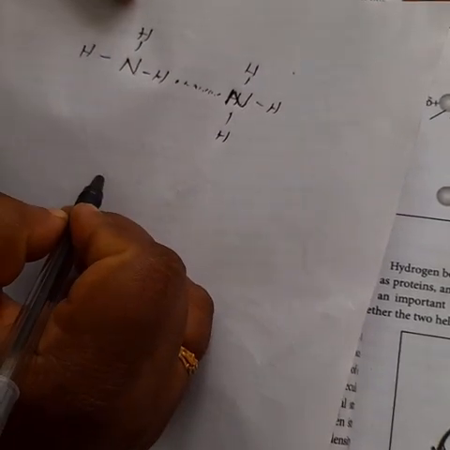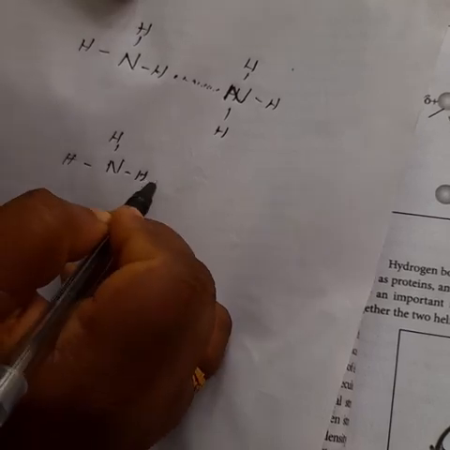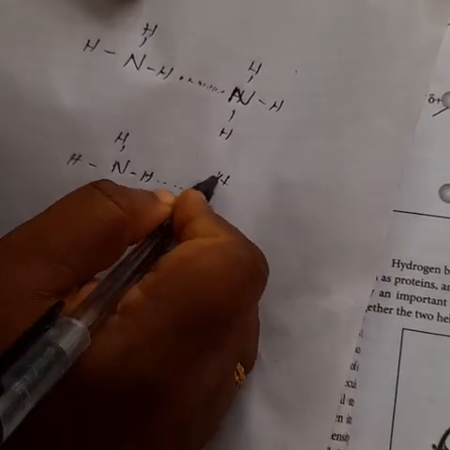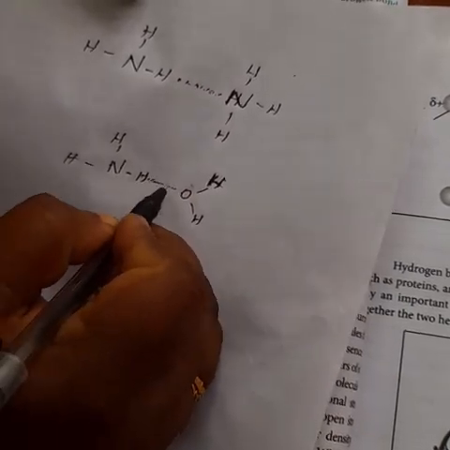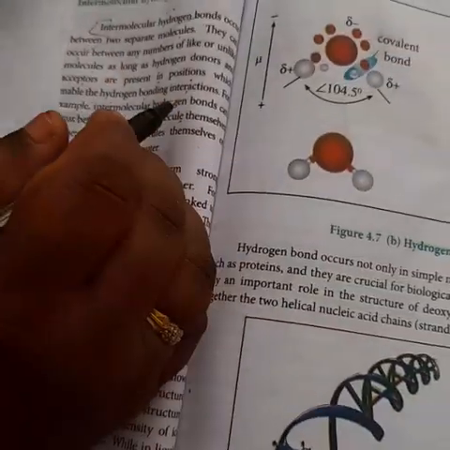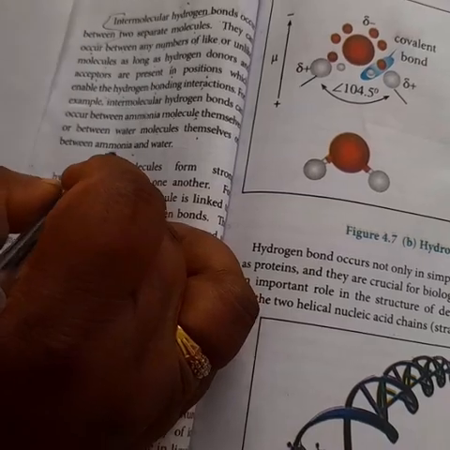They can also form between ammonia and water molecules. Hydrogen from the ammonia and oxygen from the water molecule can form the intermolecular hydrogen bond. So the intermolecular hydrogen bonds can occur between ammonia molecules themselves, between water molecules themselves, or between ammonia and water.